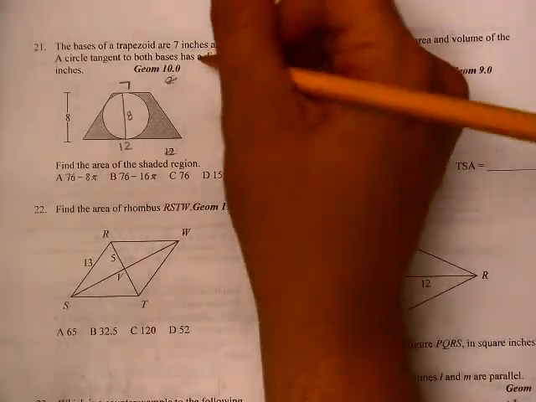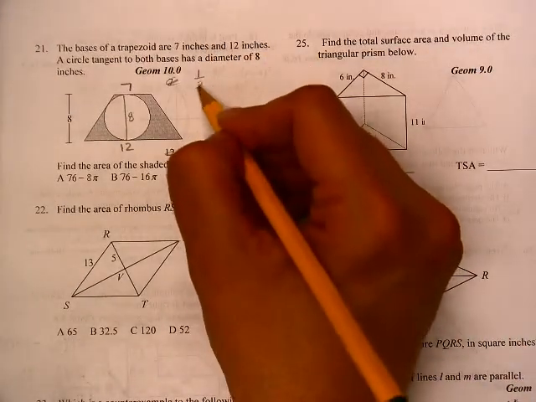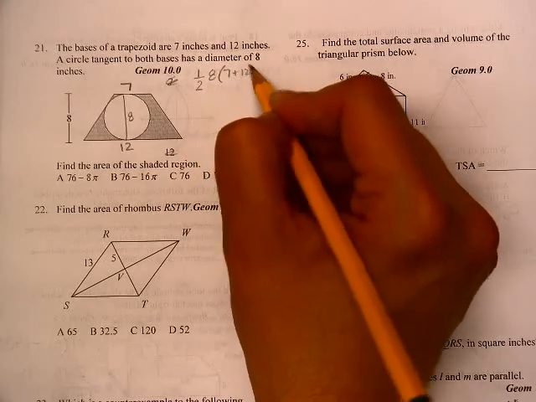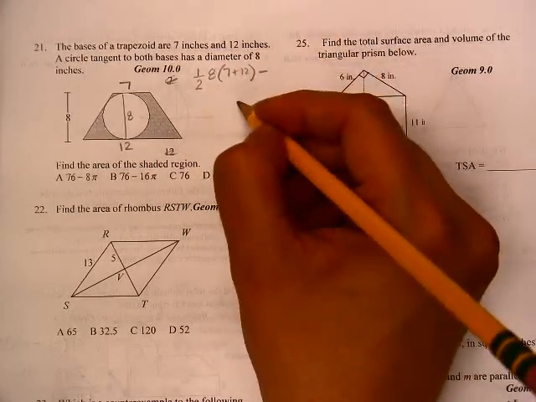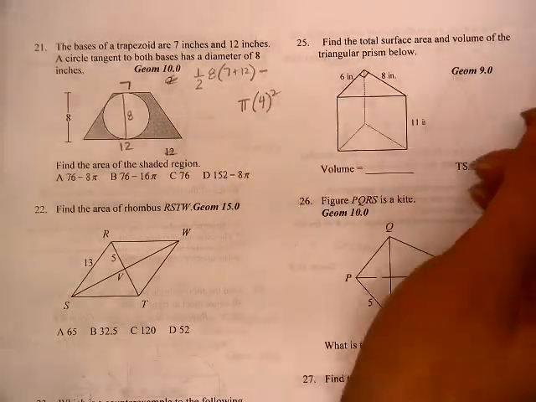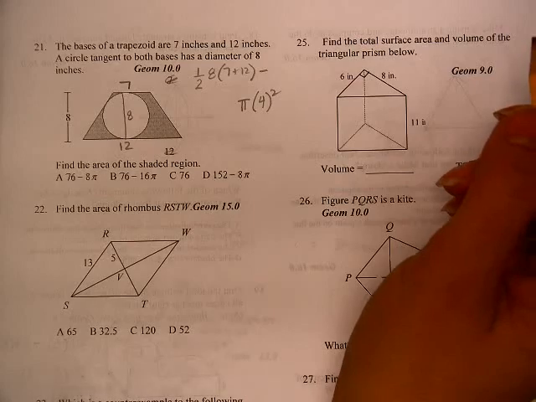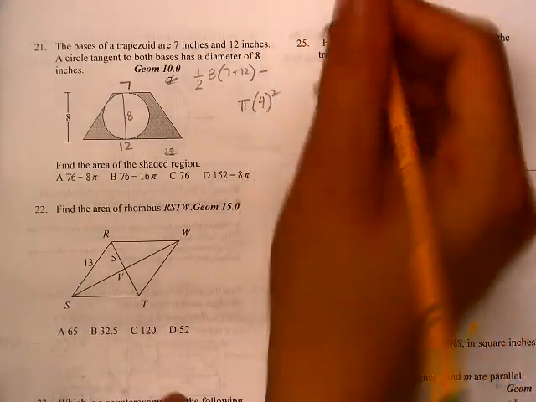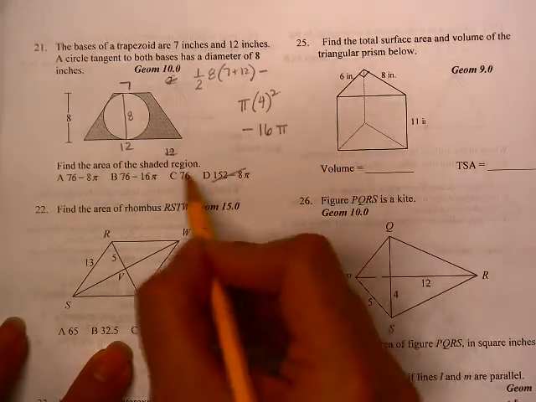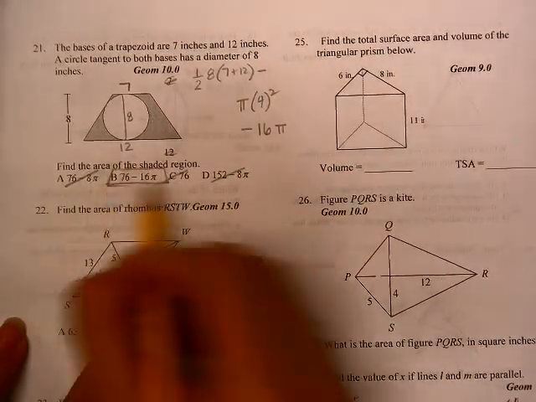So really I want to find the area of the trapezoid, which is 1/2 of the height times base 1 plus base 2. And I want to subtract the area of the circle, which is pi r squared. Notice I did not use an 8 because 8 is the diameter. So I'm definitely going to be subtracting 16 pi. So based on that, I would say this is the answer.